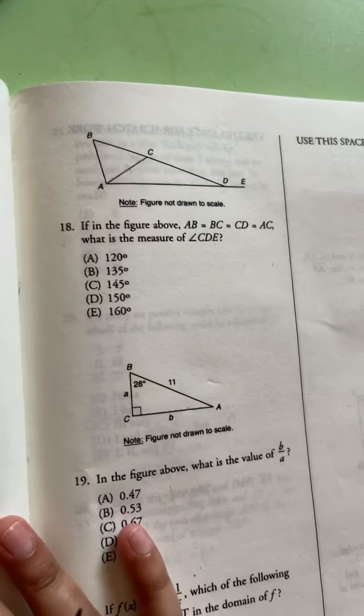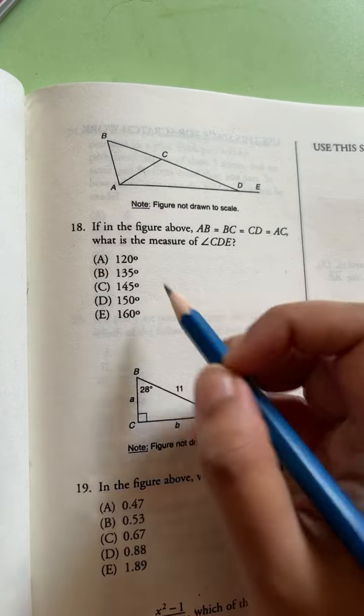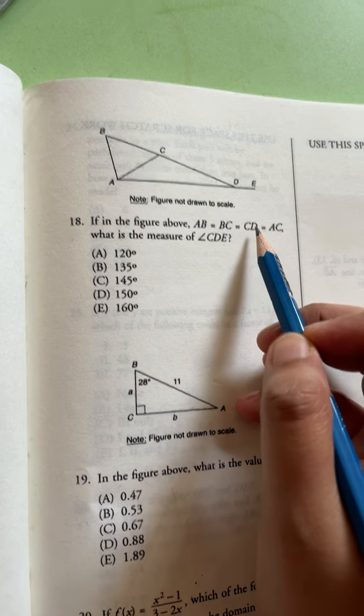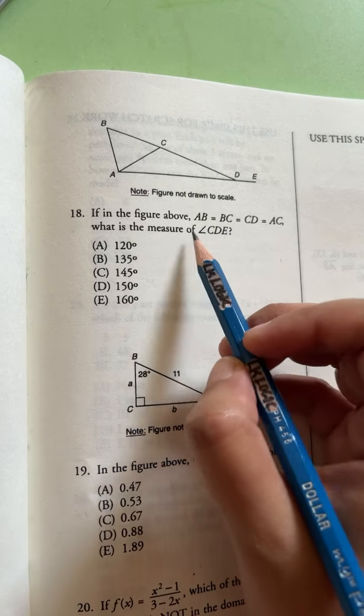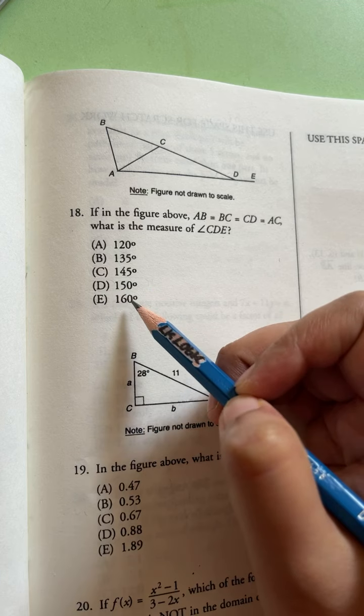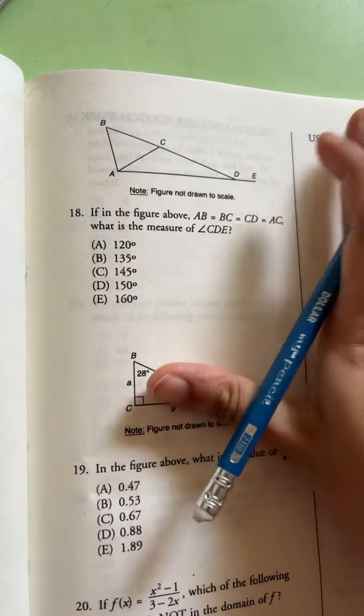Okay, so here we have question number 18. If in the figure above AB equals BC equals CD equals AC, what is the measure of angle CDE? So you have been given 5 options. Now let us solve this.